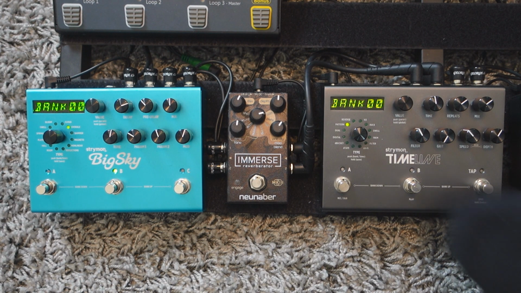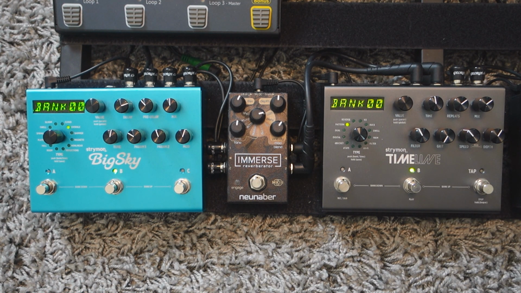So if I combine it with the Strymon Timeline on ping pong mode like this, this is what it sounds like.